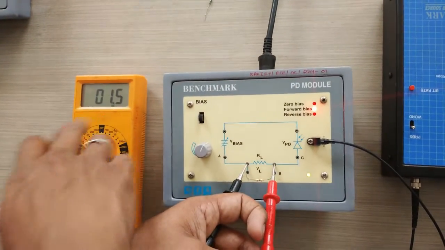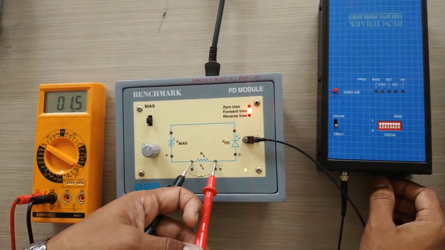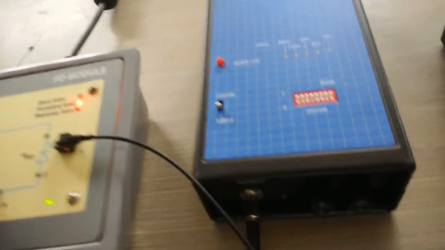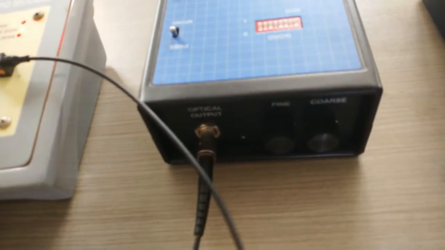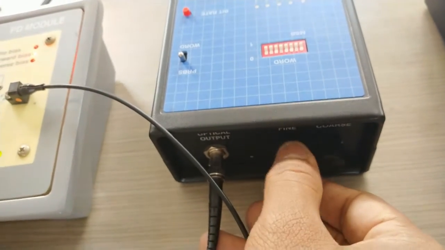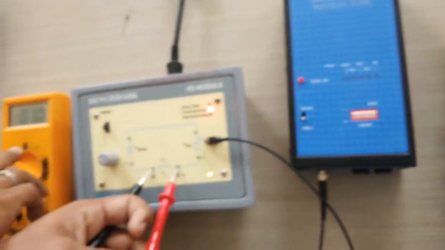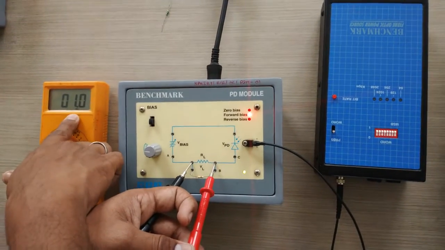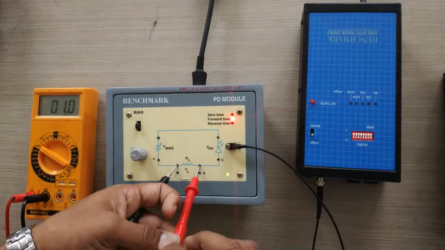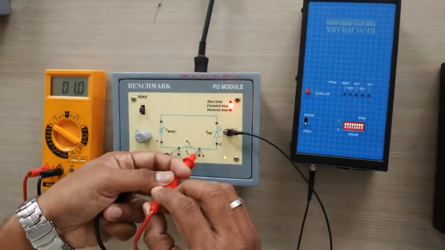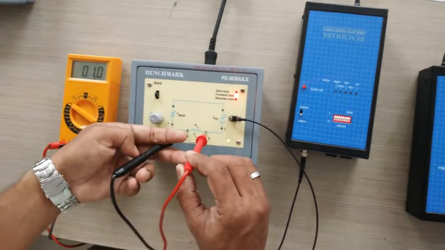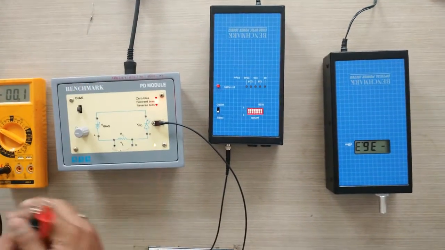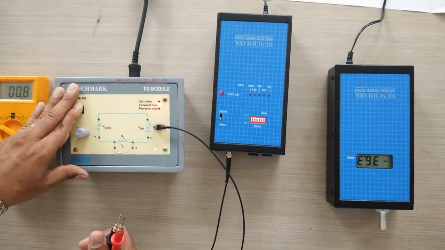It is at maximum now. Okay, 1.5 we got, and when I am reducing the power level, you can see this voltage difference. Okay, 1.02, it is 1.0. So this is how we will be measuring the VI characteristics and power and current characteristics of this photo detector in forward bias. Now we are going to discuss reverse bias.